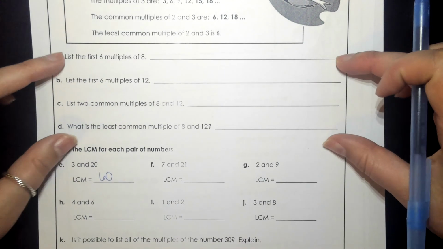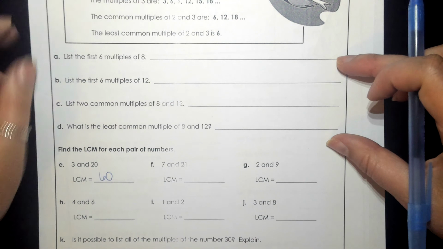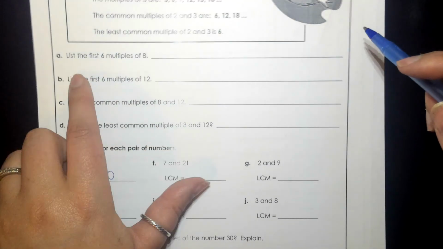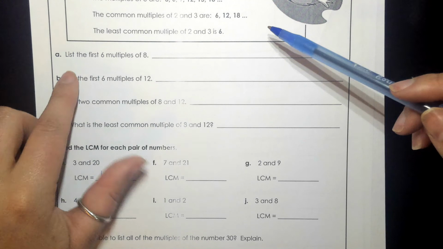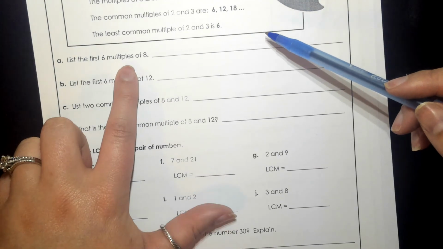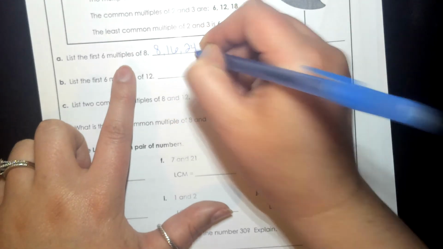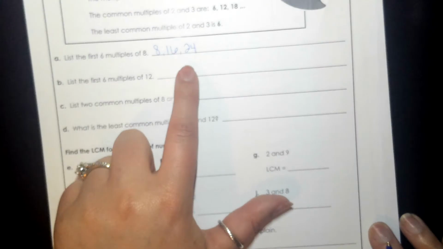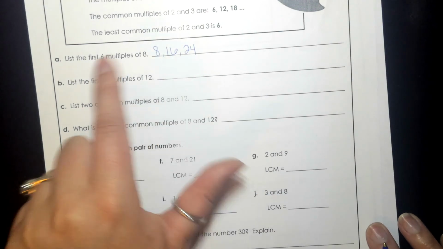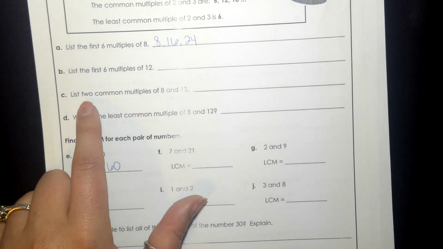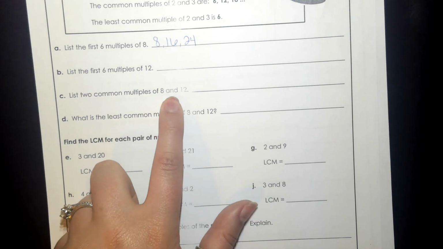I did choose to skip questions A through D up here because I think that these are ones that you're capable of. The directions for all of them, for the first two, say list the first 6 multiples of 8. So you're just going to start with 8 and do just the first 6 multiples. So 8, 16, 24. So you get to keep going because I've listed the first 3 multiples for you. You need to list the first 6. Okay? Question C is a little bit different. It says list 2 common multiples of 8 and 12. And question D says what is the least common multiple of 8 and 12? So these two go together.